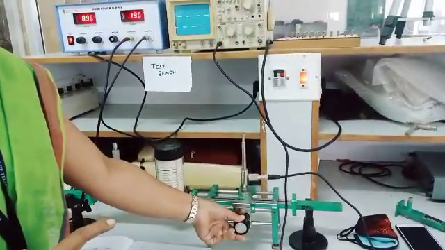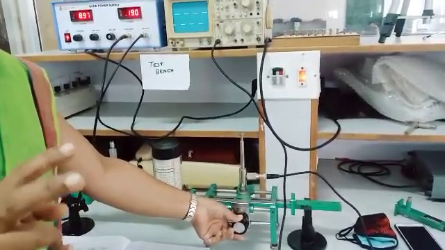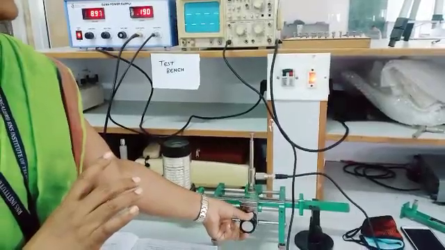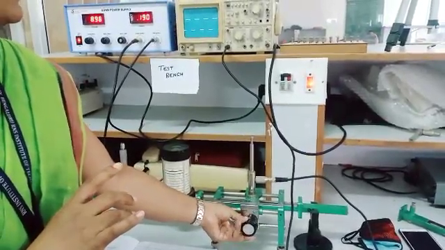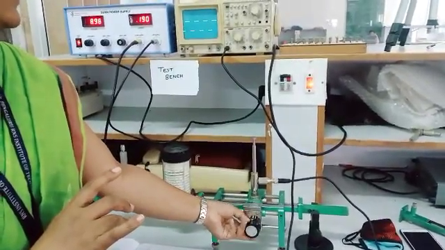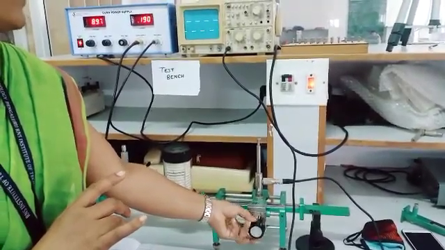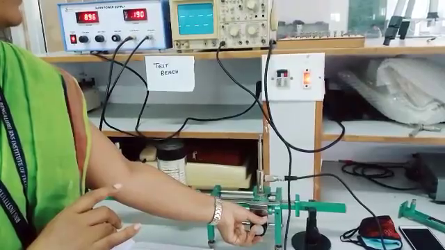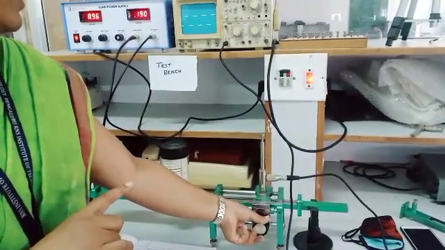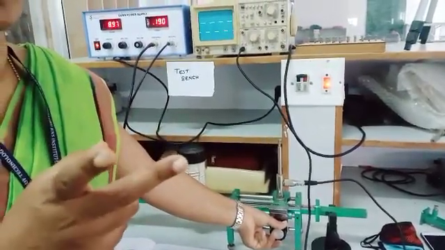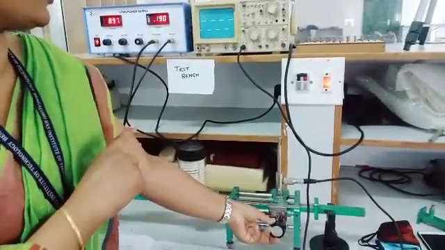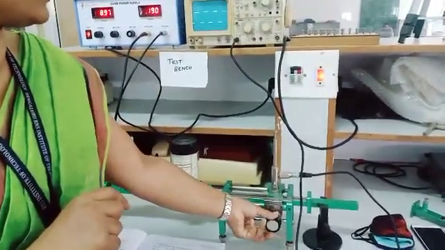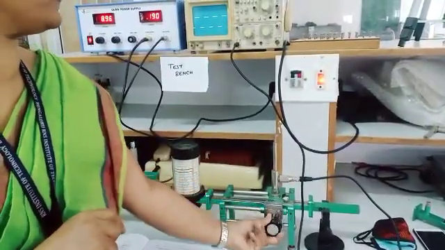You have to measure two successive maxima or two successive minima. As you move the sliding carriage, you get a minimum value at one particular point. You can measure this minimum, or two successive maxima or two successive minima. It has been decreasing, and you have to measure where exactly you get the next maxima.